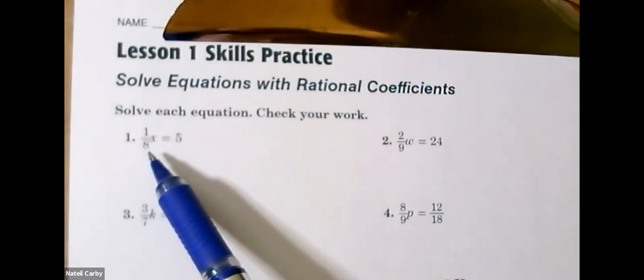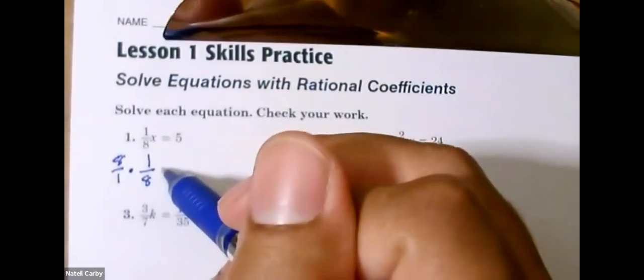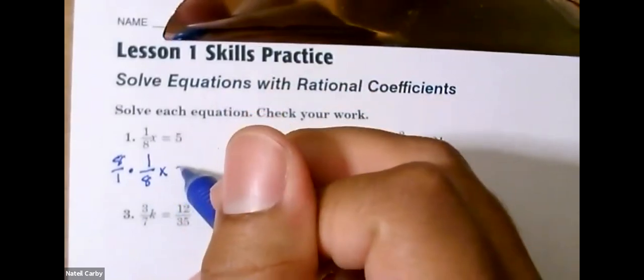Just remember, when you're solving equations, you want to do the inverse operation. So this is multiplying by 1/8, and we want to do the opposite of multiplying by 1/8, which is essentially dividing by 1/8. But remember, when we divide fractions, that means we multiply by the reciprocal. Reciprocal means you flip the denominator and the numerator. So the reciprocal of 1/8 is 8/1. So essentially, we're doing 8/1 times 1/8 x.